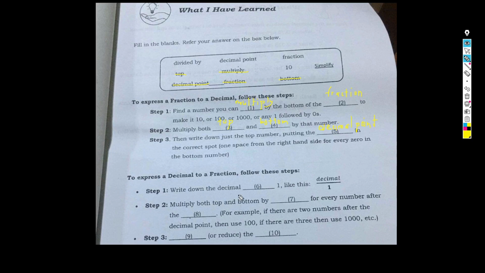Now to express a decimal as a fraction, follow these steps. Step 1, write down the decimal divided by 1, like this. Step 2, multiply both top and bottom by 10 for every number after the decimal point.